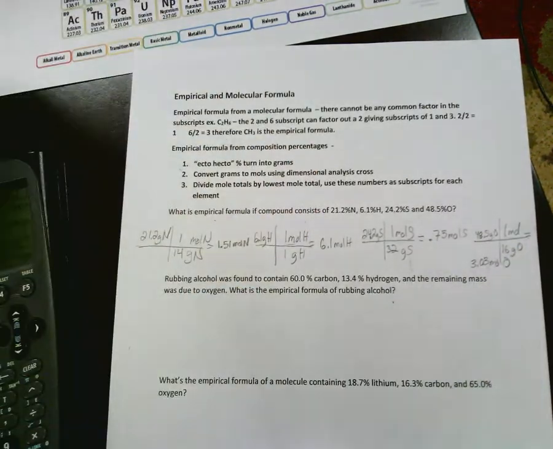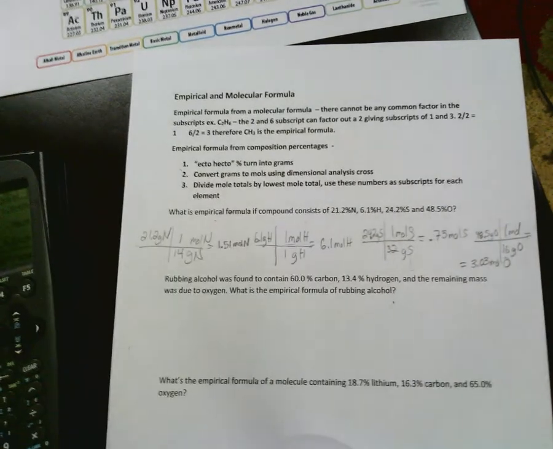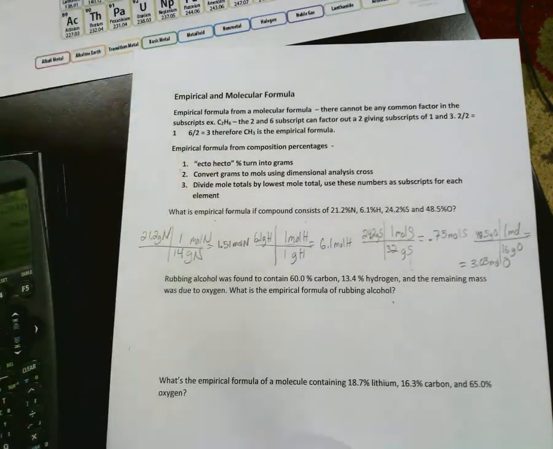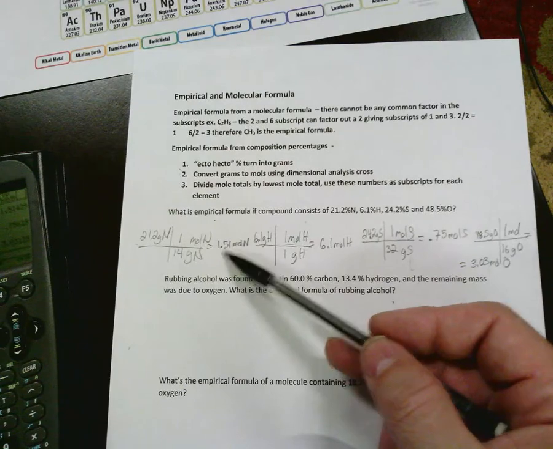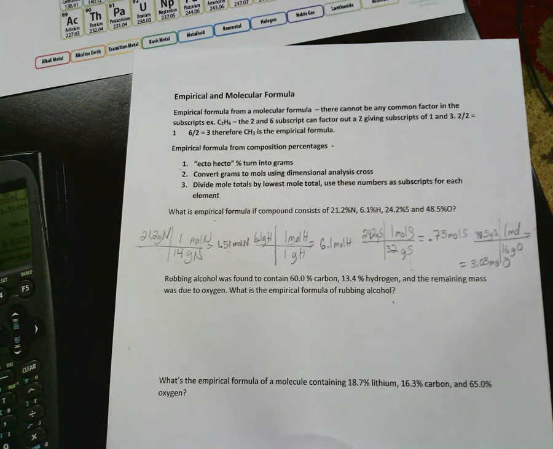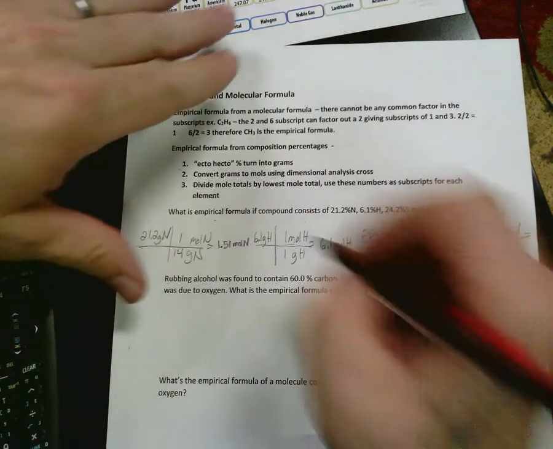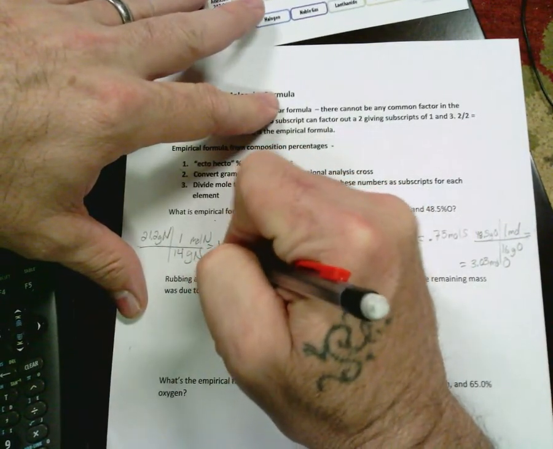Okay, so then you're dividing by the lowest mole total. Well, I have 1.51 moles, 6.1 moles, 0.75 moles, and 3.03 moles. Obviously, 0.75 moles is my lowest mole total, so I'm going to divide by that.